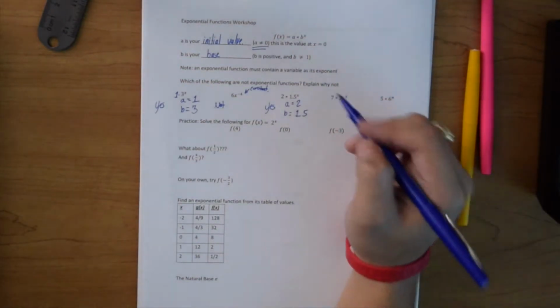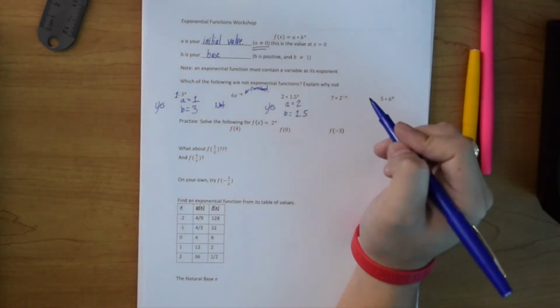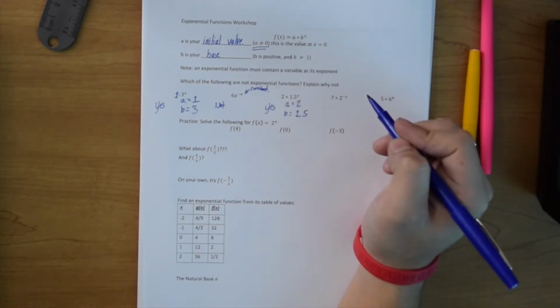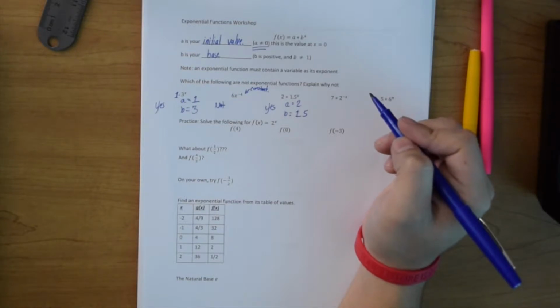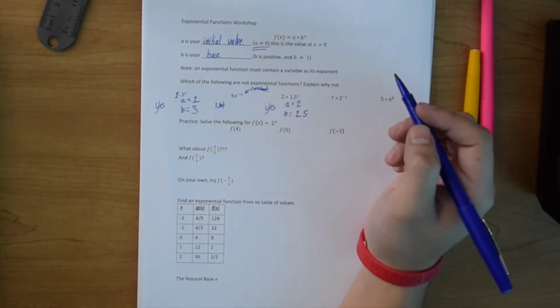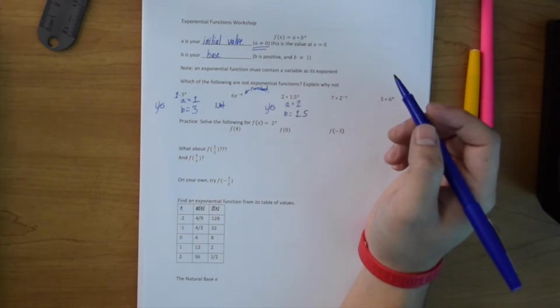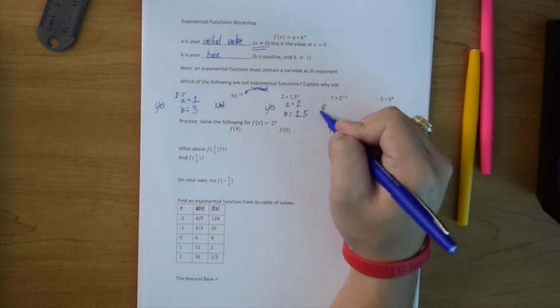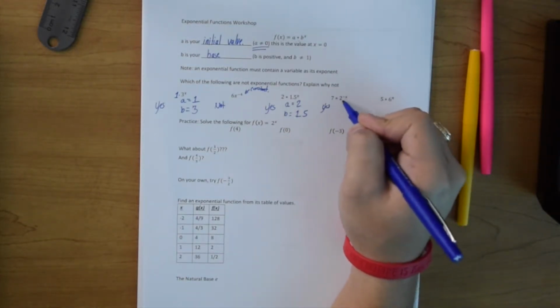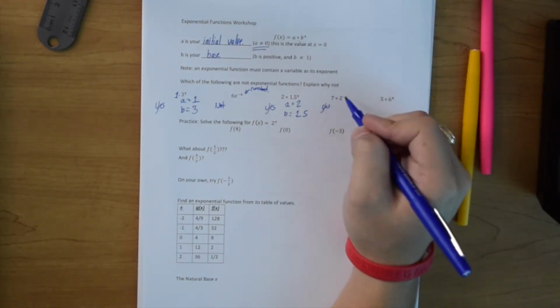All right, and this next one, the fourth one, we have 7 times 2 to the negative x. What do y'all think about this one? Number 1, is it an exponential function? Yes, it actually is an exponential function. Now, you guys will remember from last class, we did something when we were raising something to a negative power. What was that?